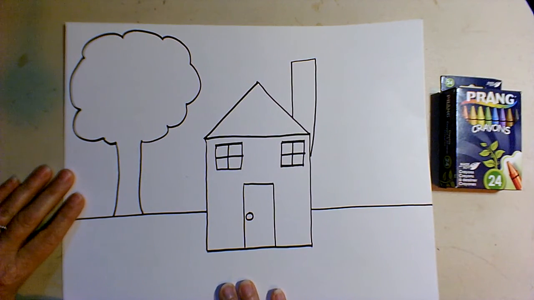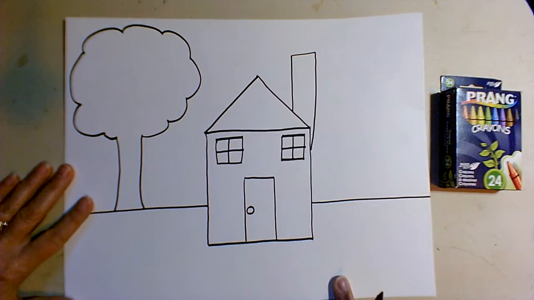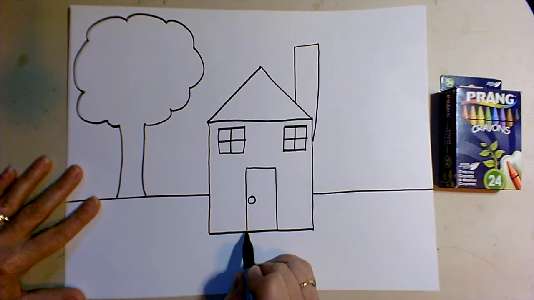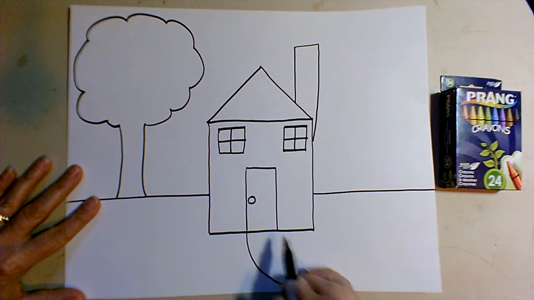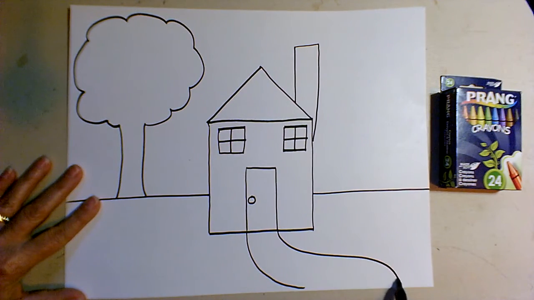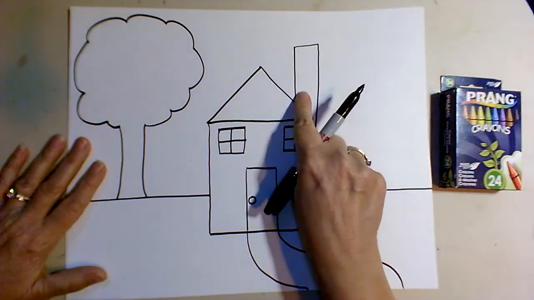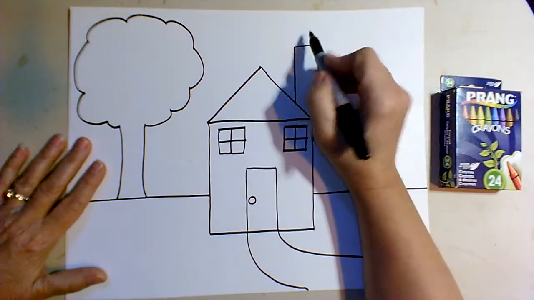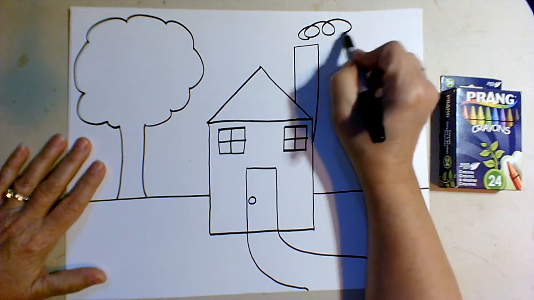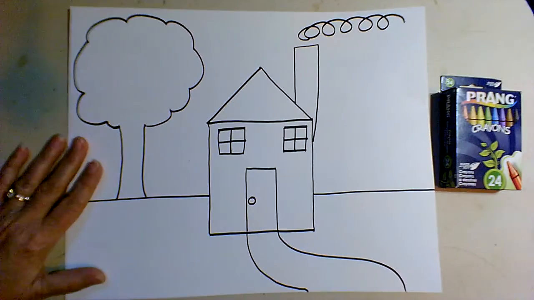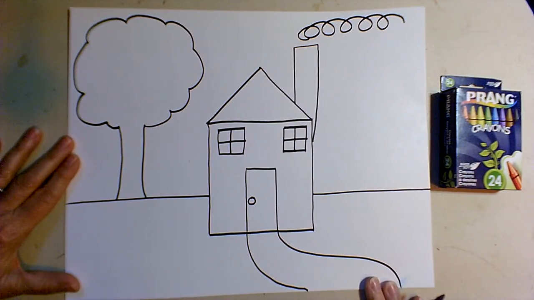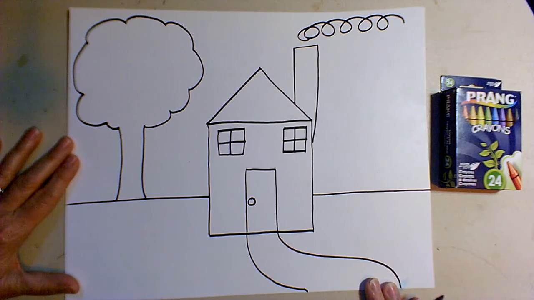Okay, next what we're going to do, I need a little walkway. I'm going to fill my space here. So I'm going to do a little walkway, just a little curvy line. All right. And if you'd like, boys and girls, your chimney, you can do some squiggly line with your crayon, and you can have some smoke coming out of your chimney.